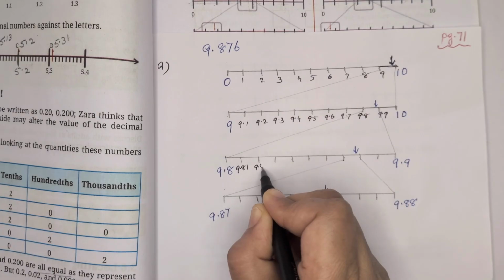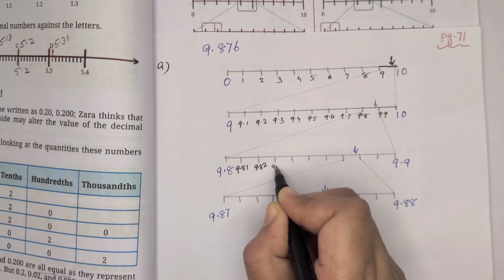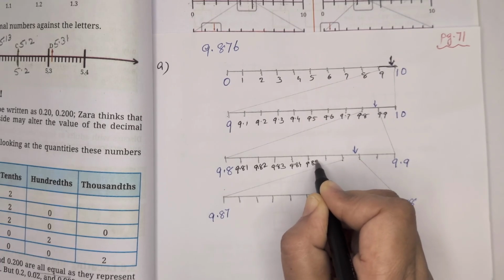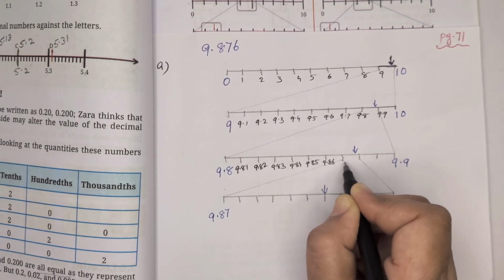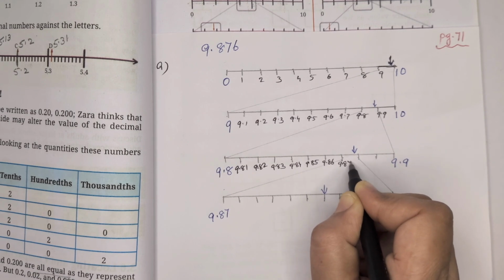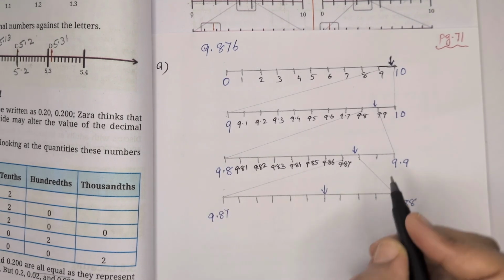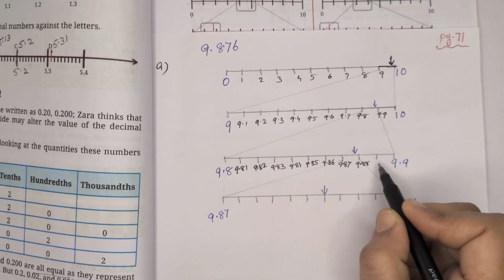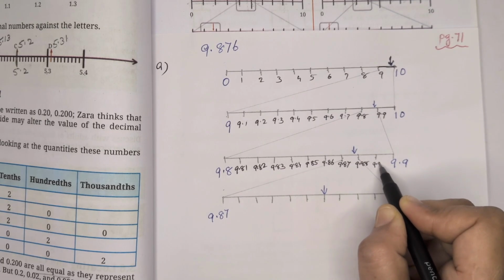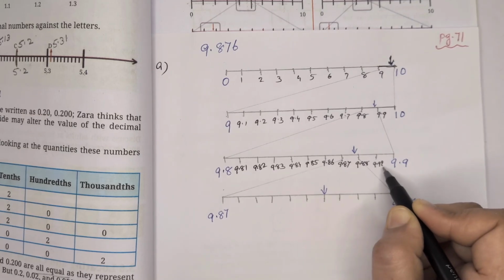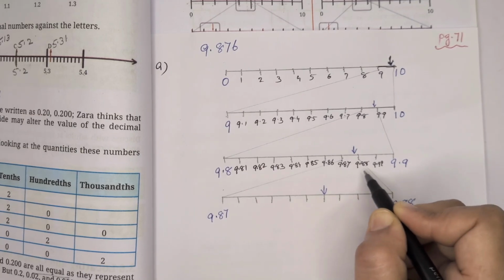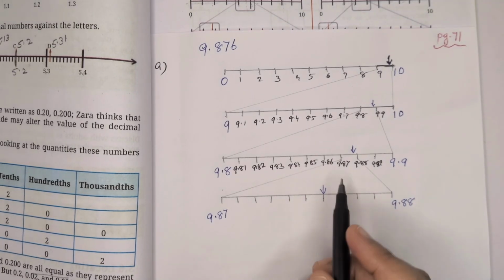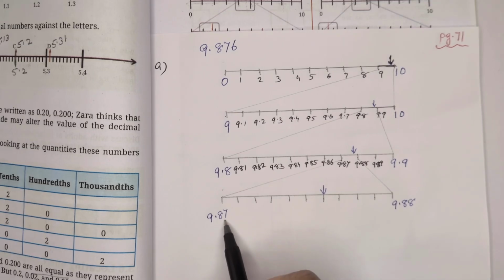9.81, 9.82, 9.83, 9.84, 9.85, 9.86. This is 9.87. That number here. Then 9.88 here. This is 9.89. Then after that it is coming next number, that is 9.9, like that way. Now this 9.87 is here.